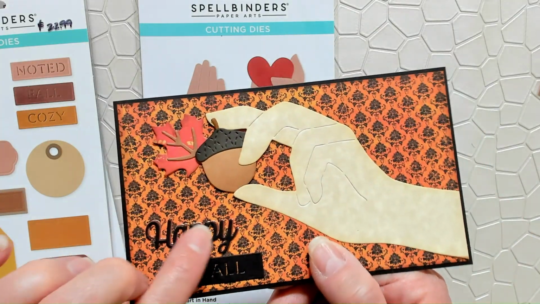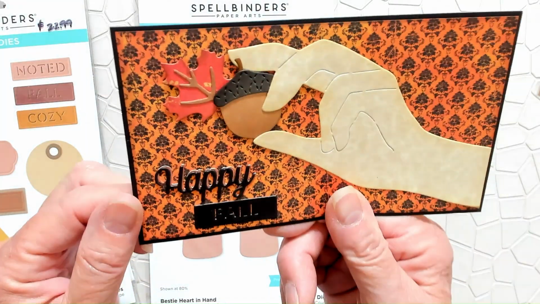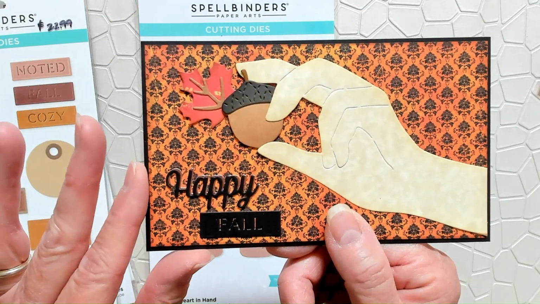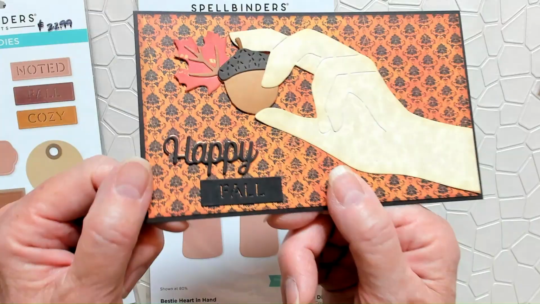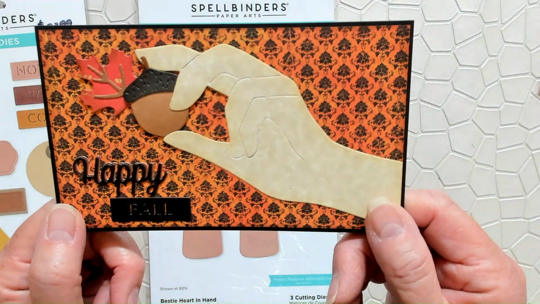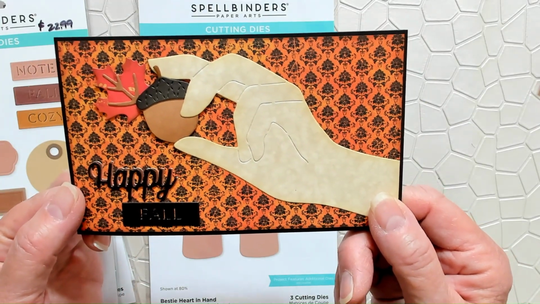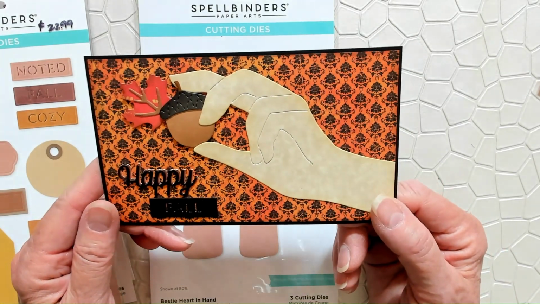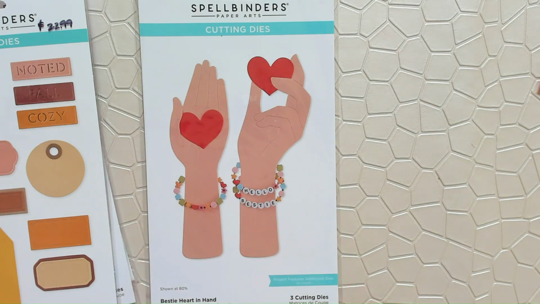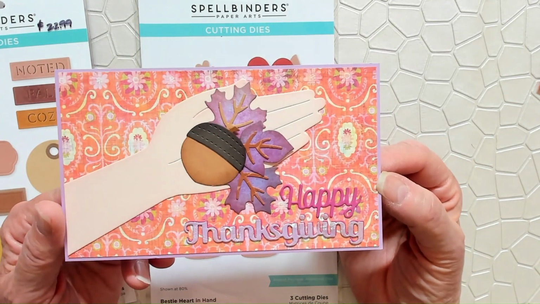And then I did add a second layer, that copper layer, which is kind of difficult to see, but it helps that black happy word pop off the card. And then Fall from the documenting label set. And this is another one. Again, you could put Happy Thanksgiving if you wanted to. Not your typical Thanksgiving card, which I kind of like. And then the other hand I used as well. I did make this for Thanksgiving, but definitely not traditional Thanksgiving colors.